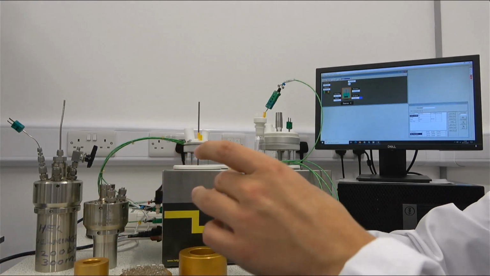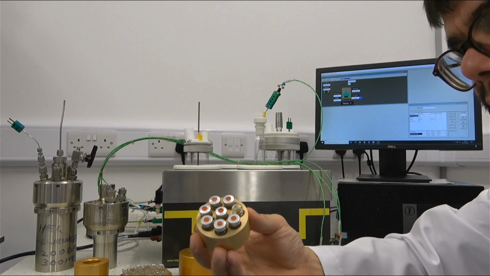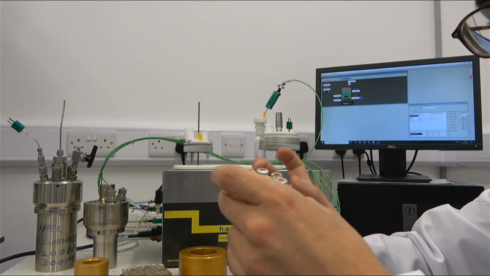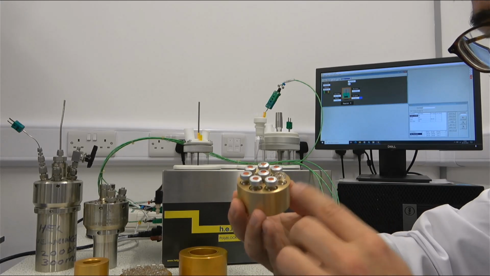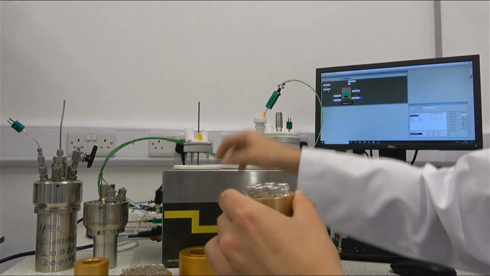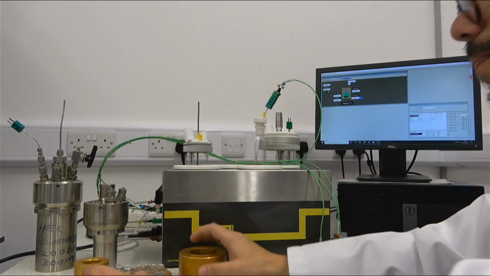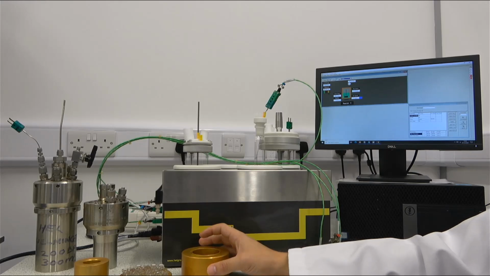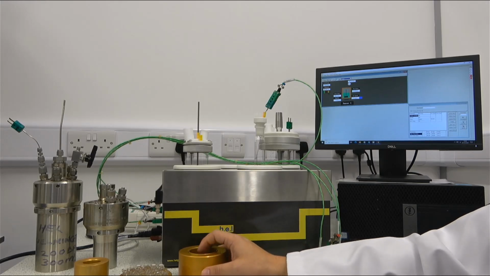And we can go even as small as this. And we have even some adapters that would allow us to have 3 individual connections like this on one of our vessels.